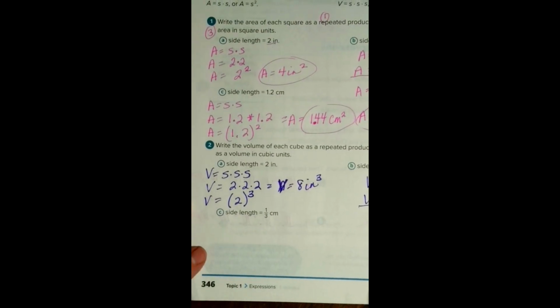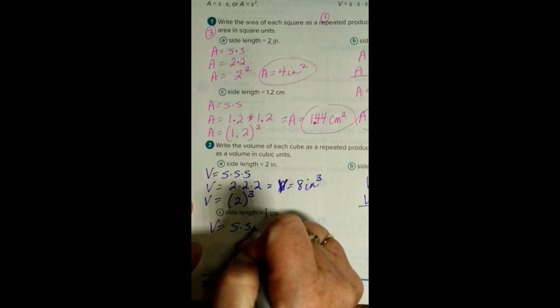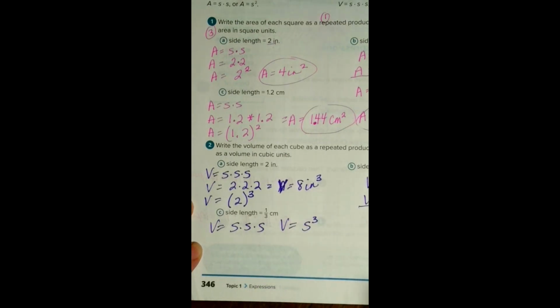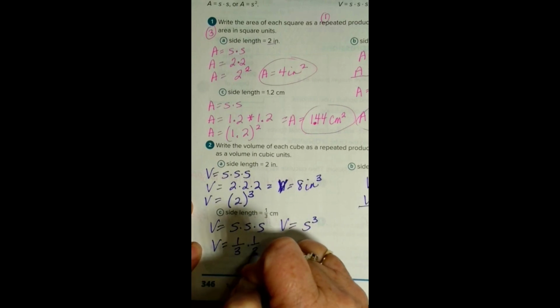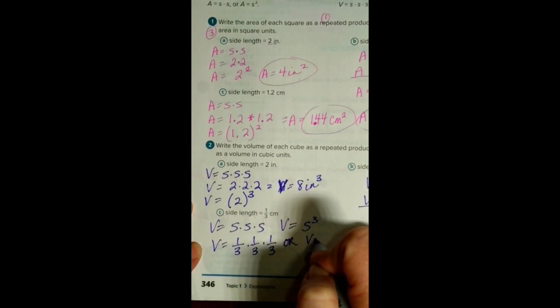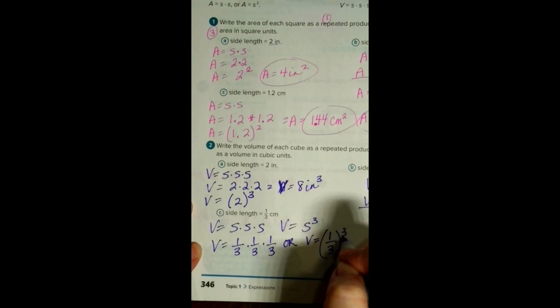Okay, so then letter C, side times side times side, or volume equals side cubed. So we have volume equals 1/3 times 1/3 times 1/3, or volume equals 1/3 cubed.